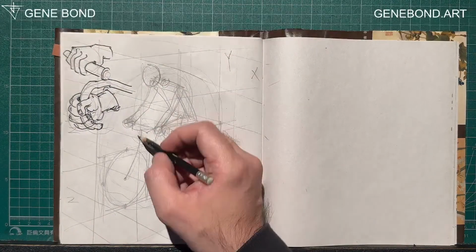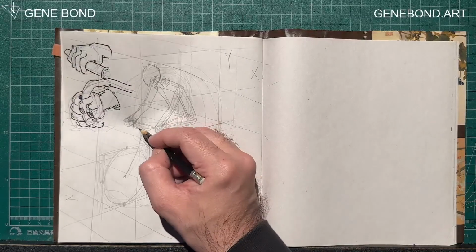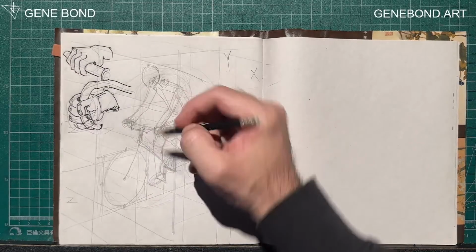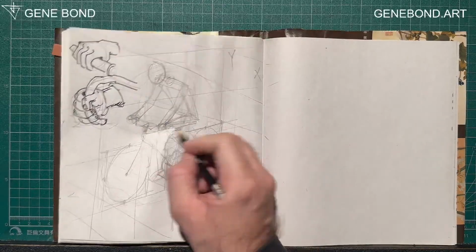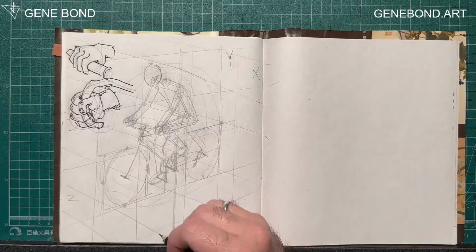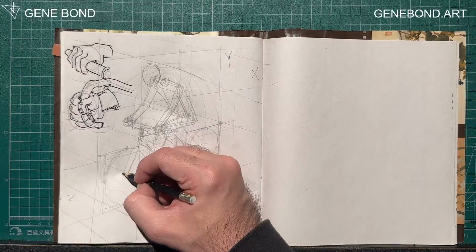So same, let's go here, we have handlebar, frame. Then here I put the axle on the front and rear wheel. I make a fork.